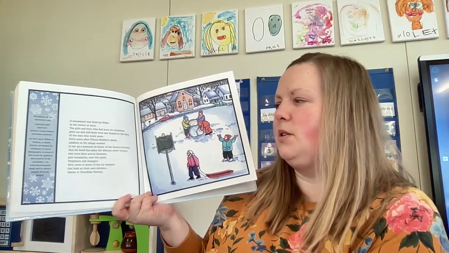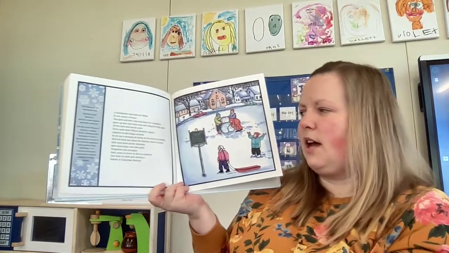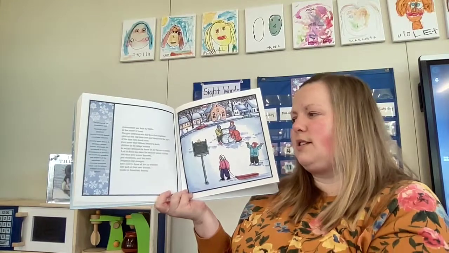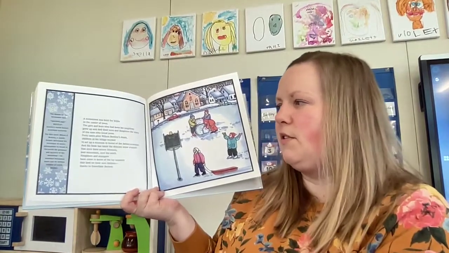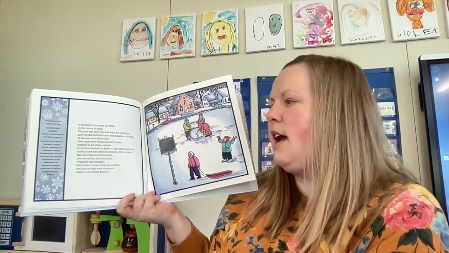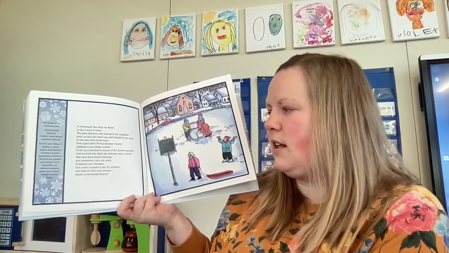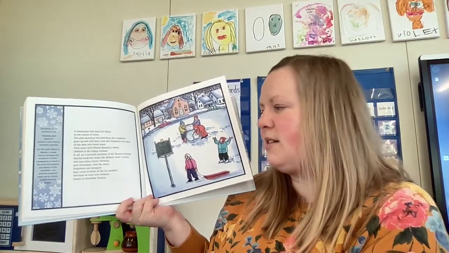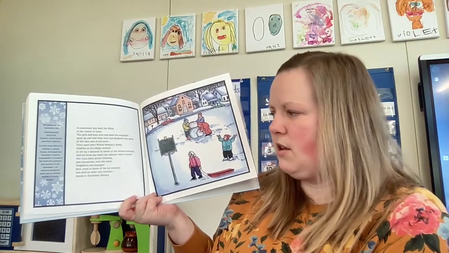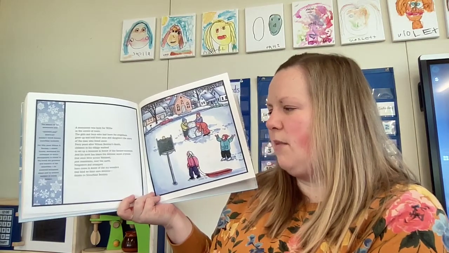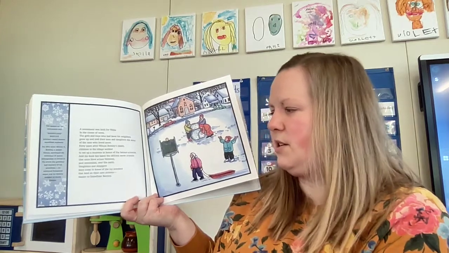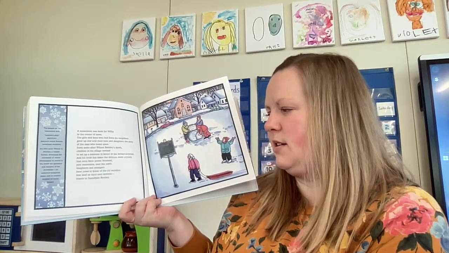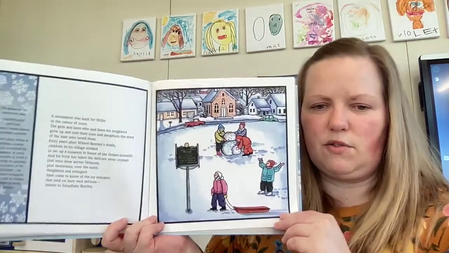40 years after Wilson Bentley's death, children in his village worked to set up a museum in honor of the farmer scientist. And his book has taken the delicate snow crystals that once blew across Vermont, past mountains, over the earth. Neighbors and strangers have come to know of icy wonders that land on their own mittens, thanks to Snowflake Bentley.